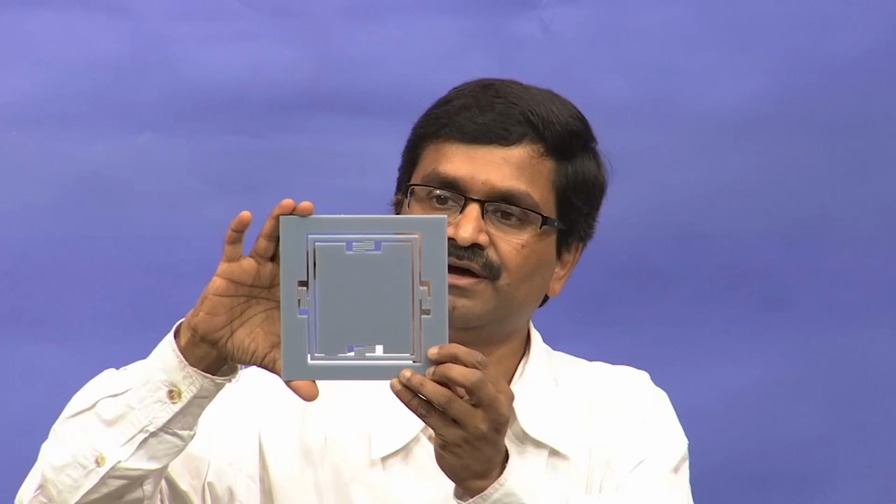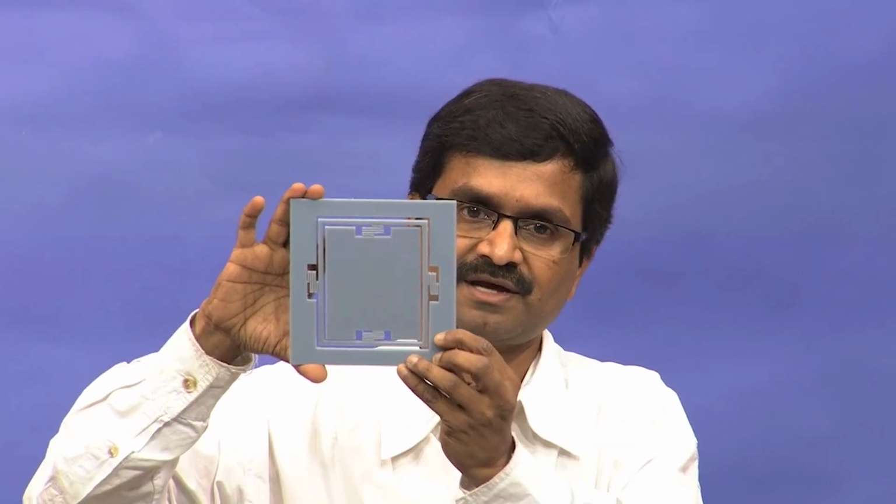So, we have this over here, you can rotate like this. If I hold it like this, maybe you can see I can rotate this plate like that, and I can also rotate the other way around. If I hold it like this, I can also rotate this way and that way.